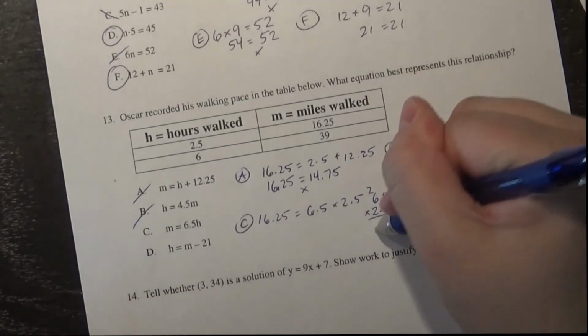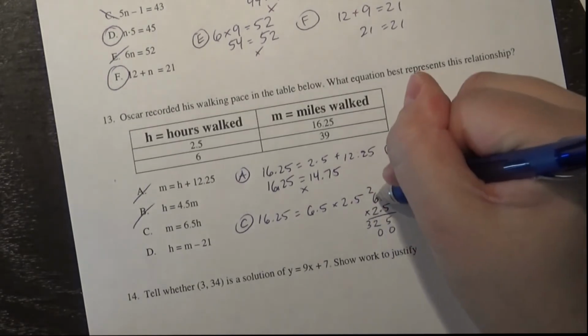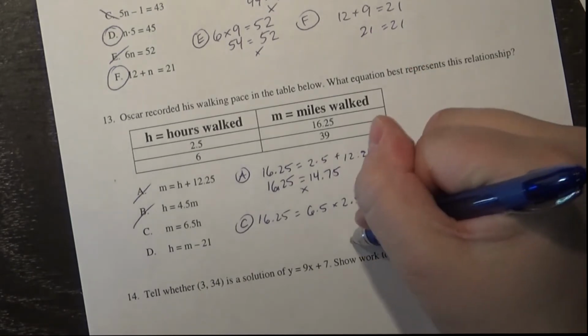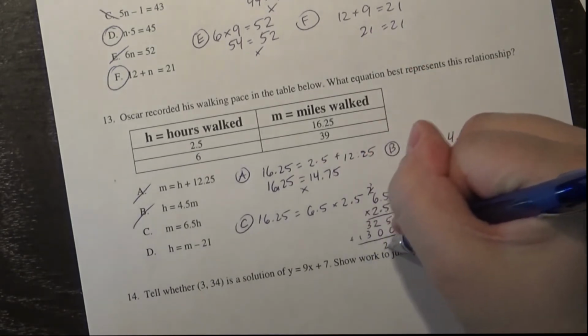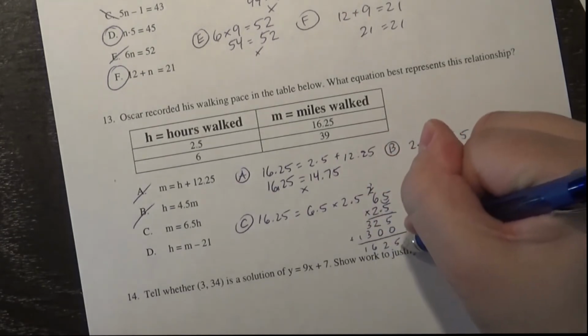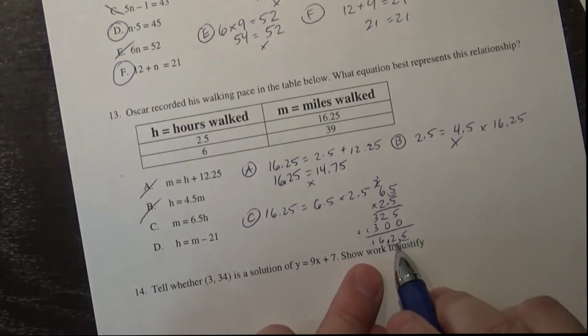5 times 6 is 30 plus 2, that's 32. Add my placeholder 0, 2 times 5 is 10. And 2 times 6 is 12 plus 1 is 13. Add these together, 5, 2, 6, 1. There's one decimal move there, one decimal move there. So it's going to be, look at that, 16 25/100.